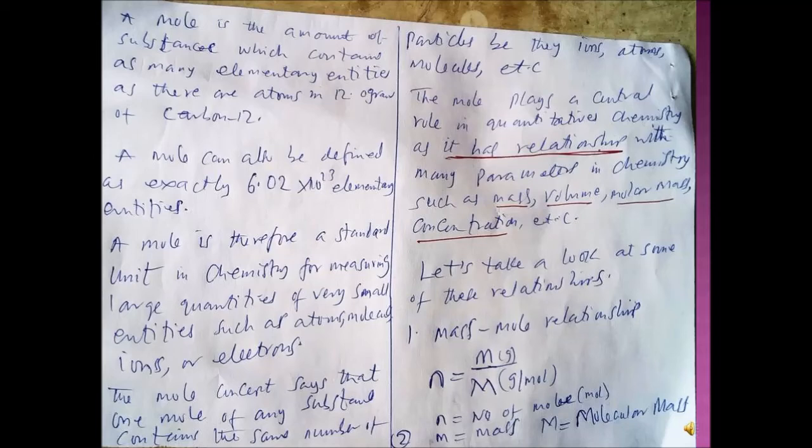Now, carbon 12 is an isotope of carbon that is used as a standard in relation to other elements. So a mole is the amount of substance which contain as many elementary entities as there are in 12 gram of this carbon 12.